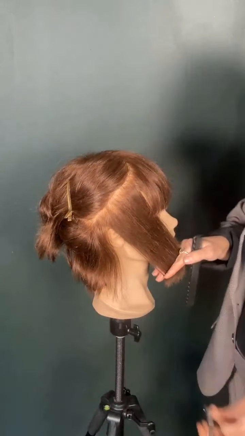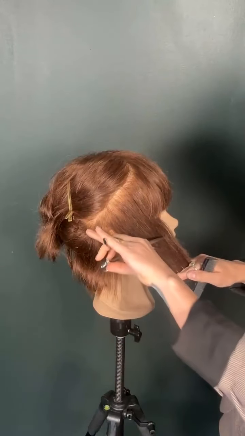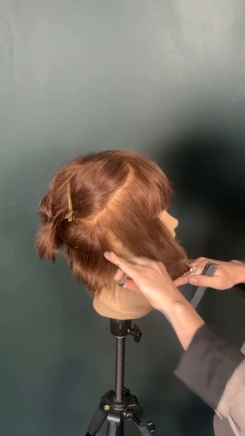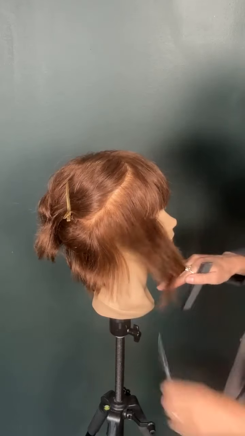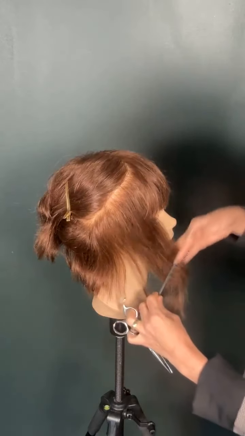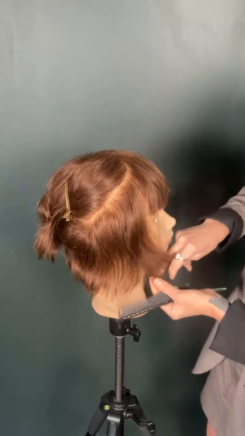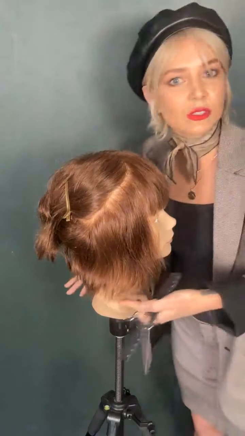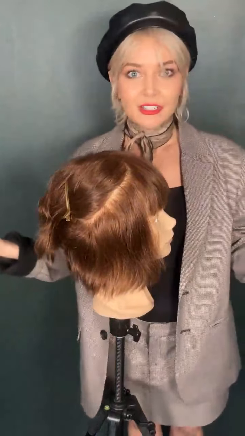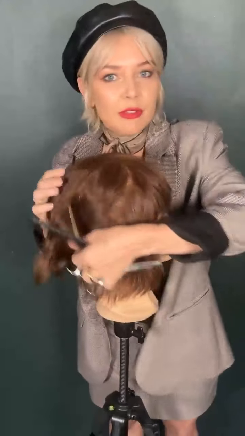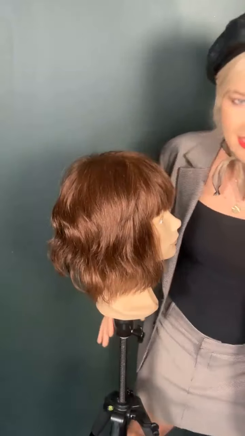So now I could come in and do my shape within a shape and have it push those hairs kind of forward this way. So we have this layering happening here, but then the ends are still pushing forward, and we have this nice square effect happening. Cool, right? So that's just some of the basic theory behind which sectioning pattern you want to pick up.